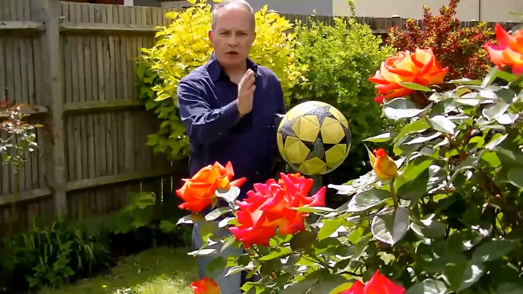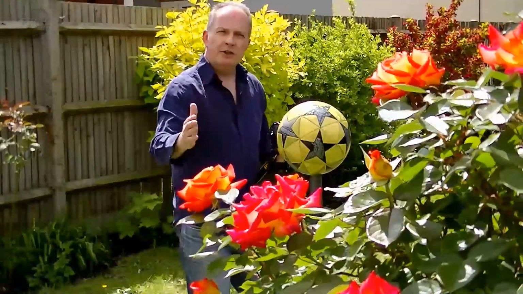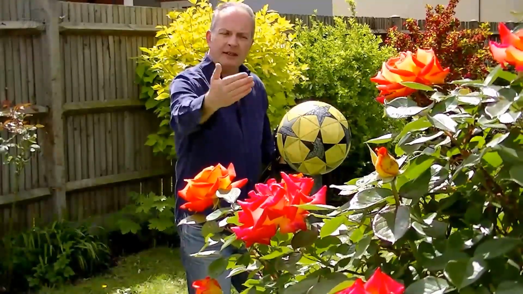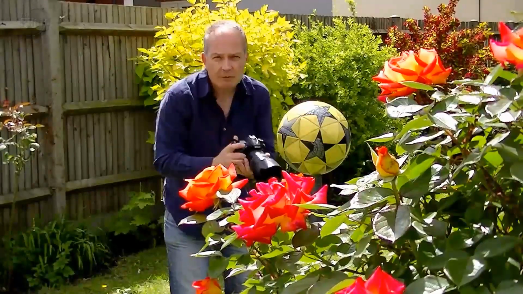And this doesn't just work on your foreground subject. If you want to have the flowers sharp but the subject blurred out, you could do that. If you just pick your point of focus as the flowers rather than the subject, then the subject will be blurred and the flowers will be sharp. So let's try that one. Again, we're at 2.8.